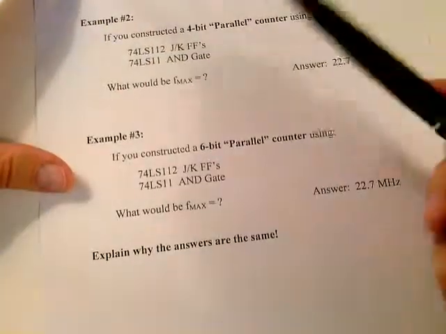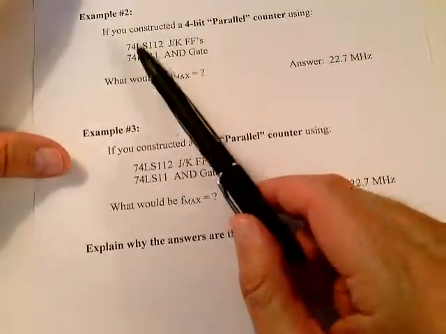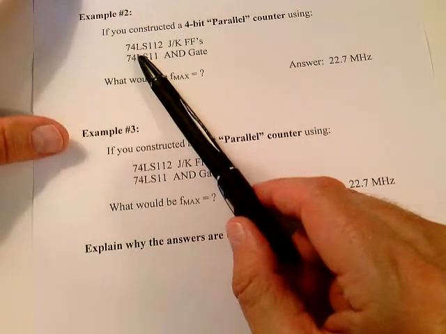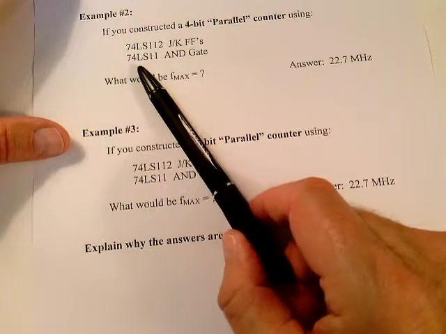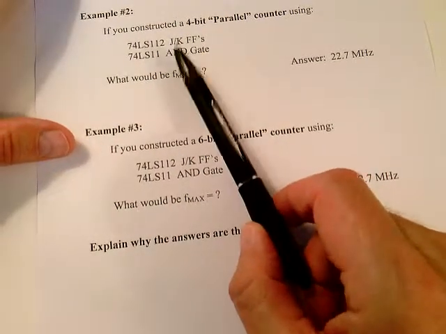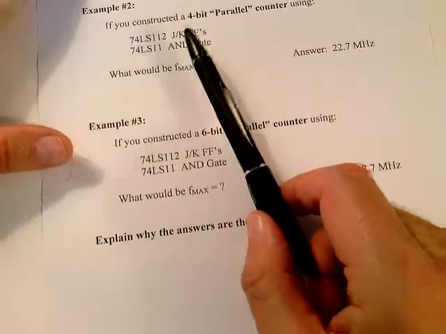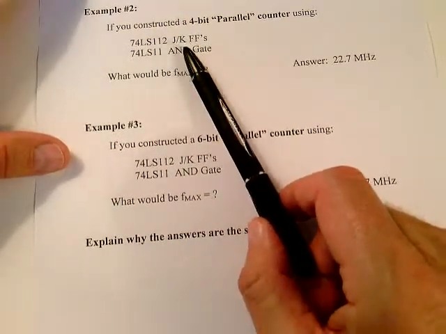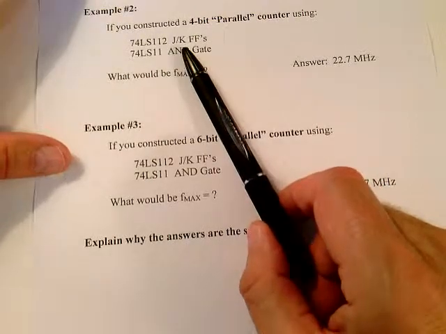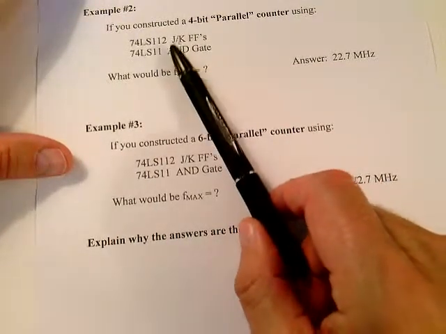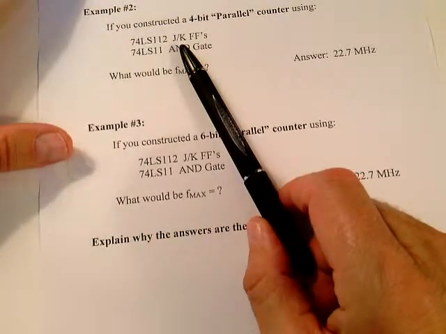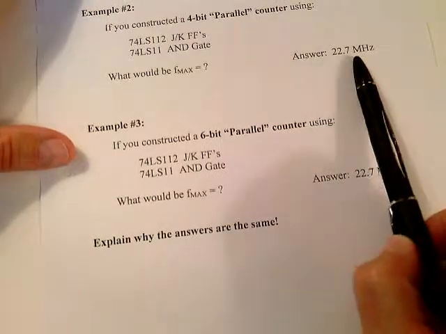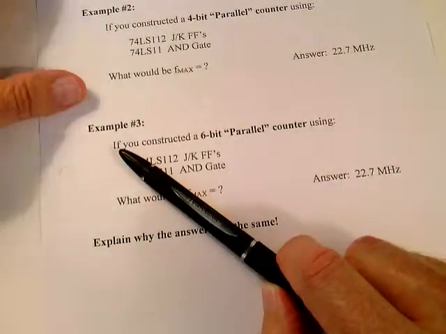On page 199, example 2, I actually went in and looked at the spec sheets of a 74LS112, they're JK flip-flops, and 74LS11s, they're AND gates. I would encourage you to go ahead and get your specs out, or look at the link I have posted in Canvas under links, and just call up the spec sheet and get the propagation delays. Use maximum propagation delays here, and see if you get the same frequency I do, 22.7 megahertz. That's the answer.